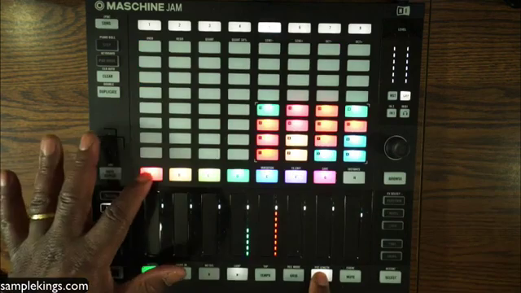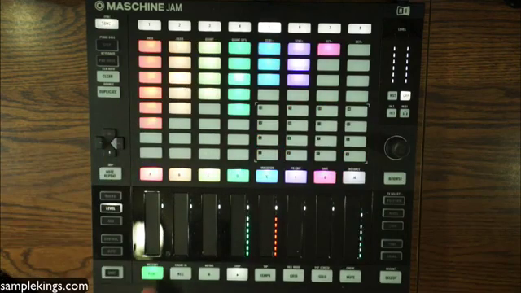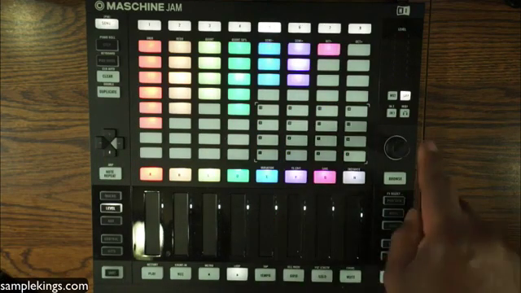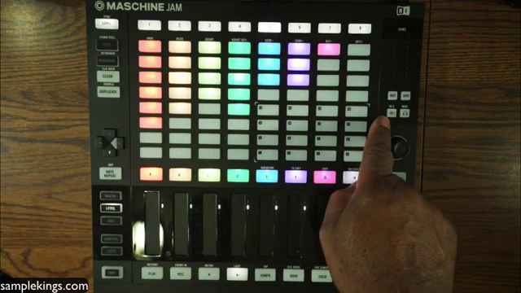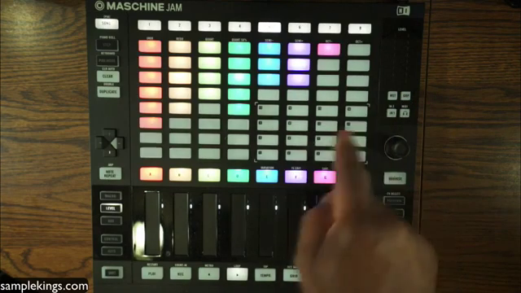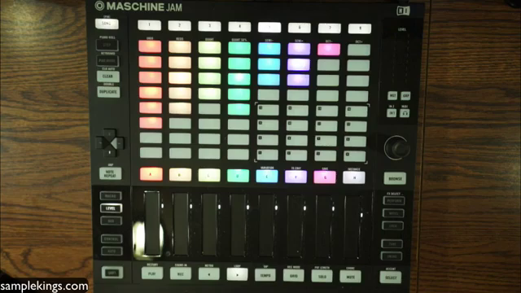Hit solo again, my group's back in again. I'll press stop. Now the next button I want to talk about is input 1 and input 2. I'm going to go back to the software now.